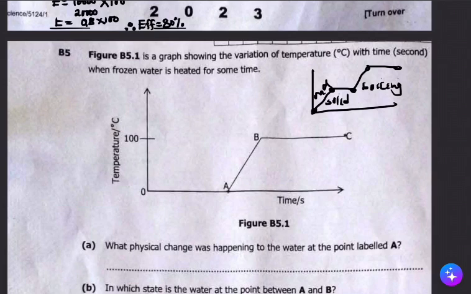Now, what is important for our case, we are given from A to B. So what is this actual change? This change is melting. So here we have melting, and then on the other side we can have boiling. This is just the basic I'm giving, before we look at the question.